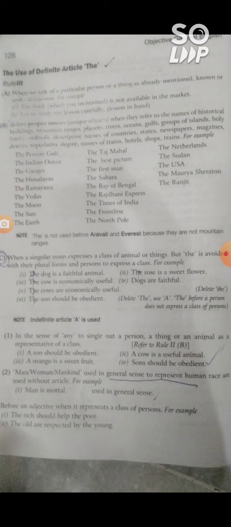Delete the here. In the sense of any, to single out a person, a thing, or any animal as a representative of a class: a son should be obedient. A mango is a sweet fruit. A cow is a useful animal. Means in the sense of any, we use the indefinite article a, but we don't use the article the. This is an important rule. These are two important rules here.